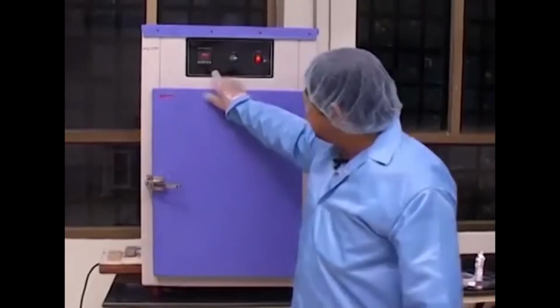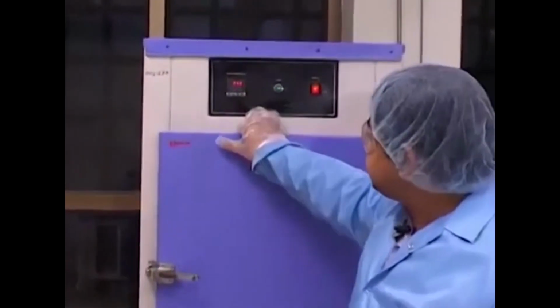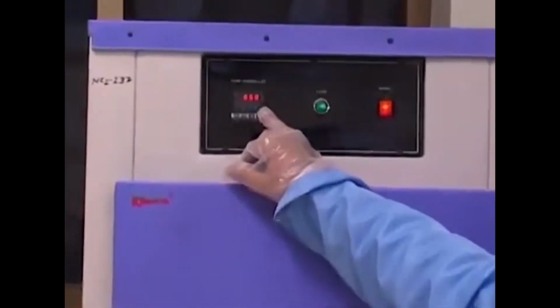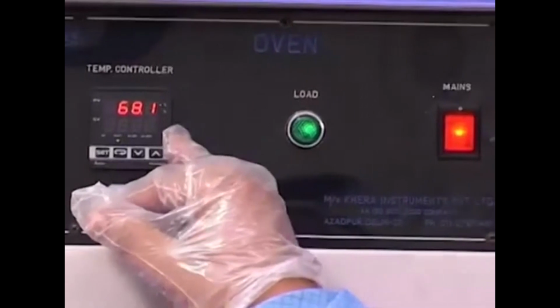This right here is a controller. It's based on a proportional integral differential controller. As you see here, there are two different readings. There is a set point, and then there is a variable point where the temperature goes up and down based on what the set point is.